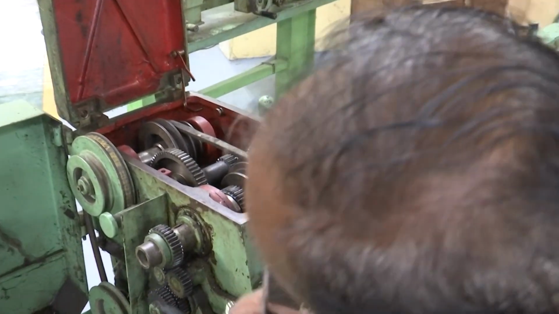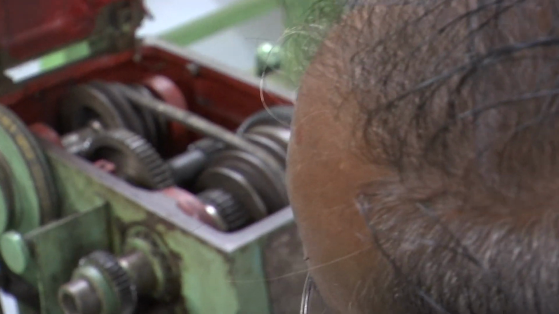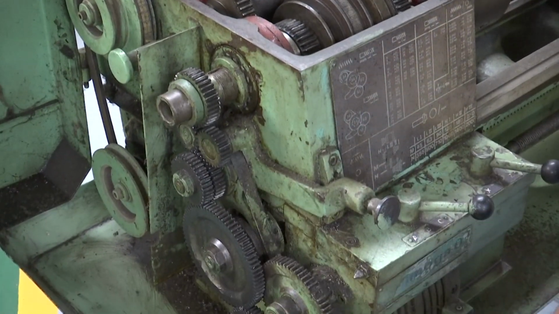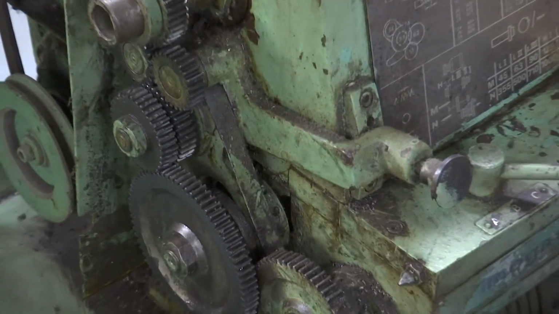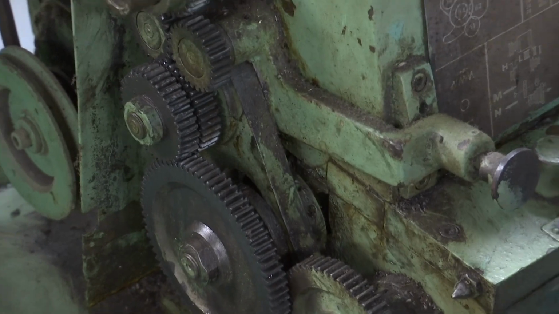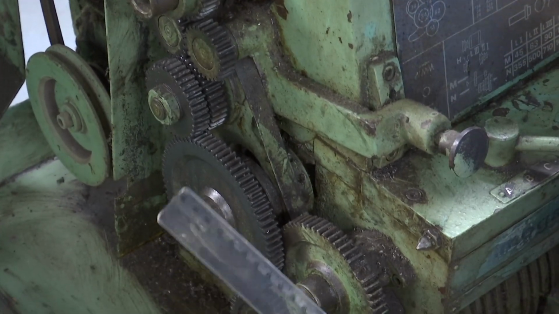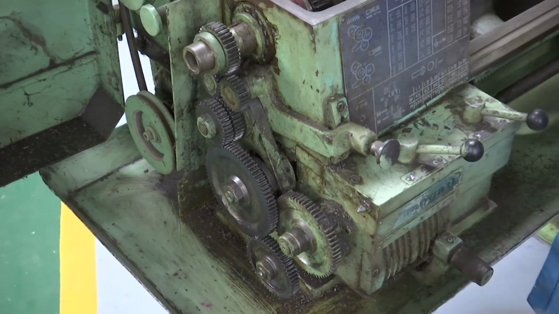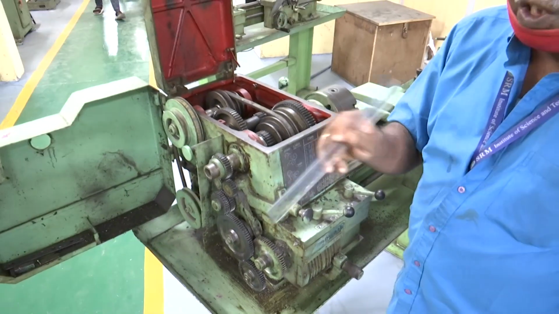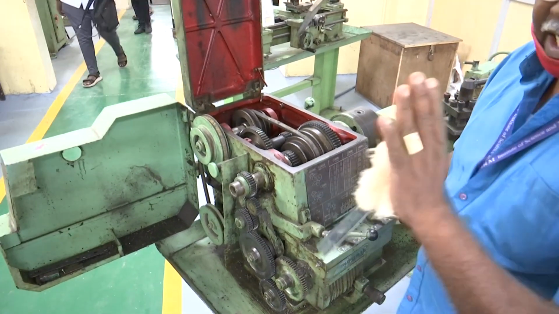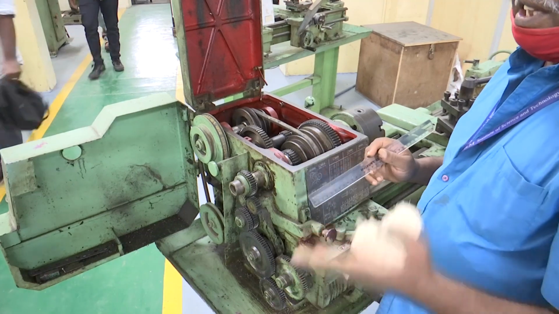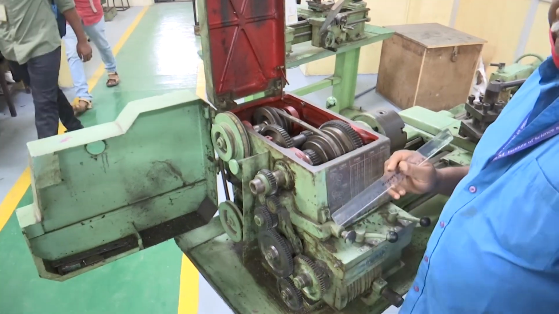Then these three gears are available. These three gears are called the tumbler gear. So we see that the stepped cone machine is available. This machine is available for 6 speeds. 3 are the direct speeds, and another 3 are the indirect speeds. That means the gear speed.